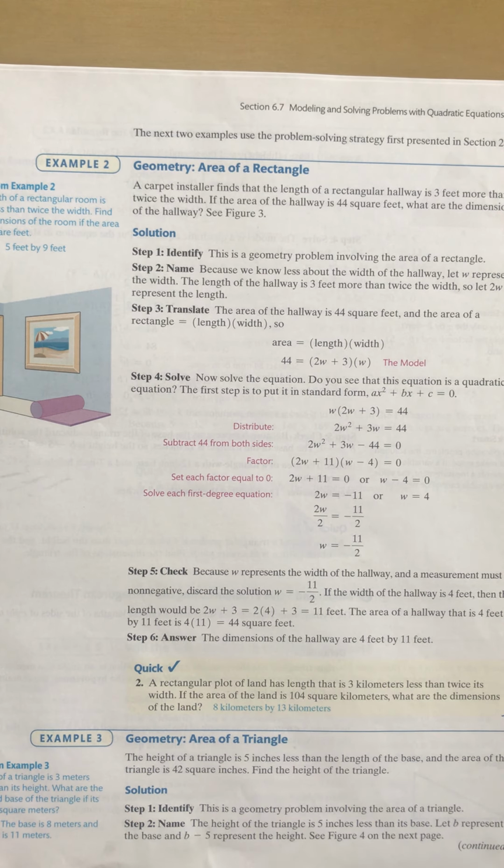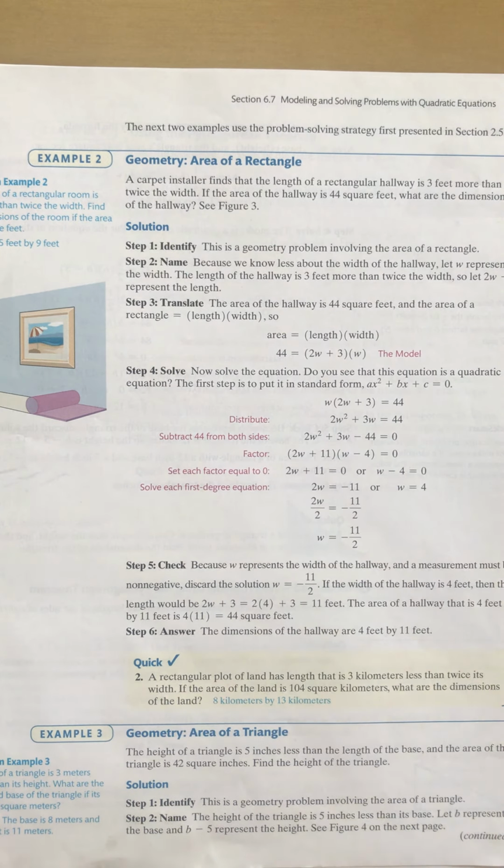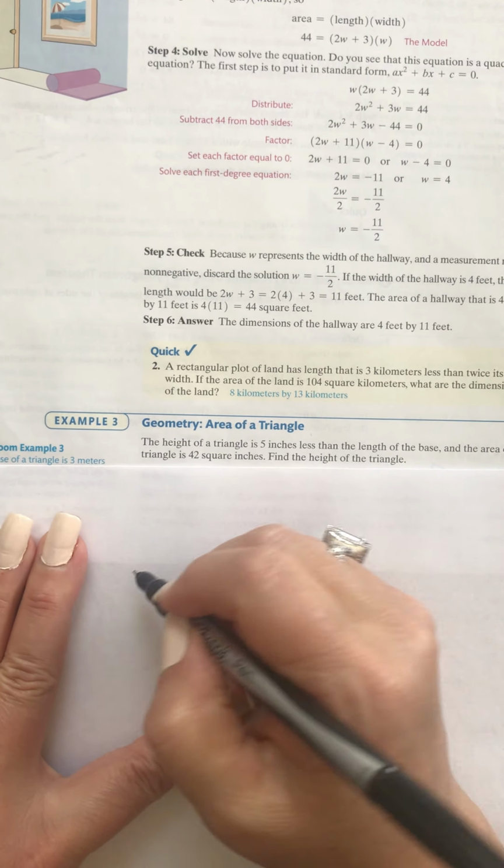Another example is we have a triangle. If you read the problem carefully, it says we have a triangle.